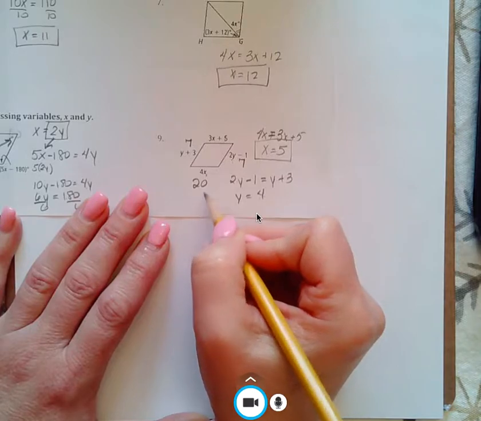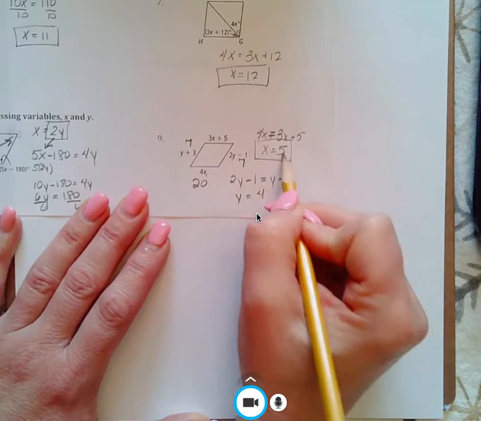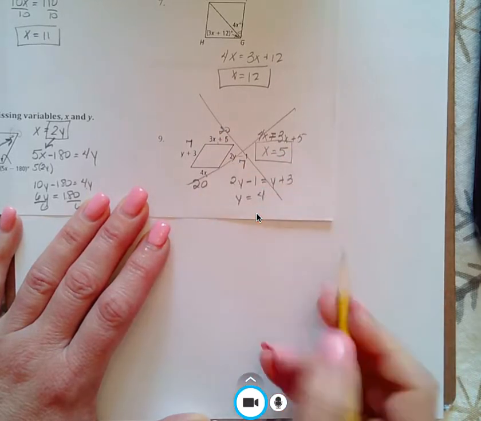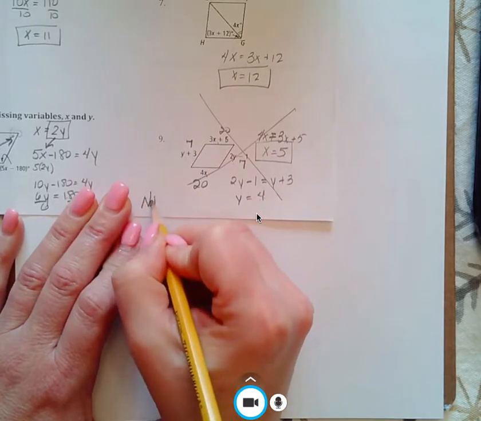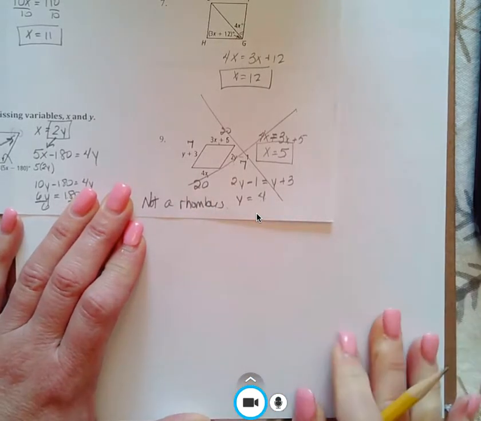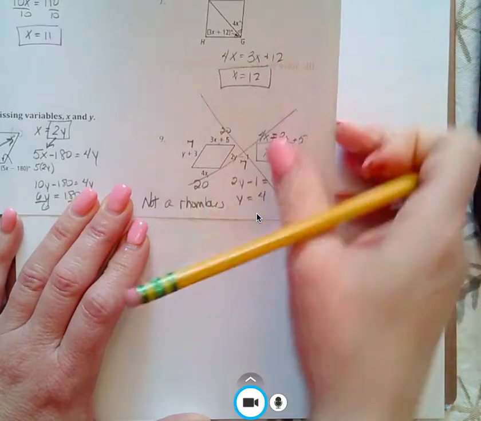What kind of a handout is this? This ain't no rhombus. Plug this in here, that's 20. Well, guess what? This one doesn't work. It's not a rhombus. Okay, so let's flip over.